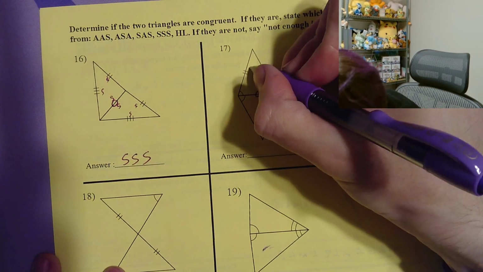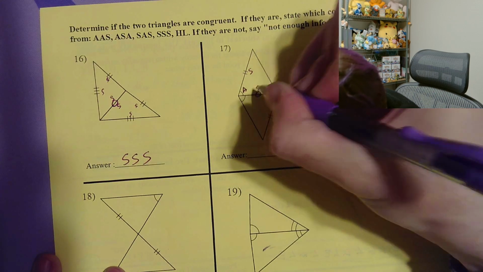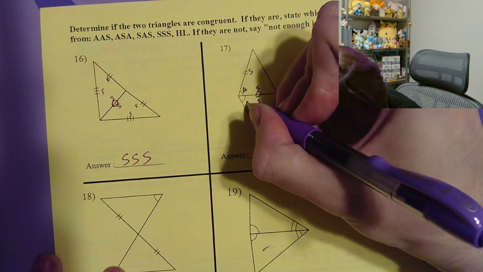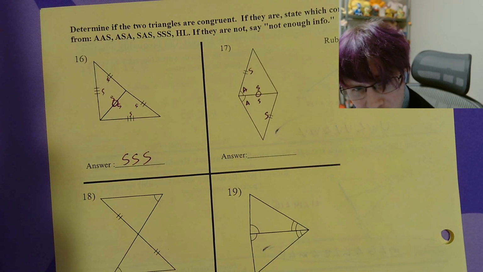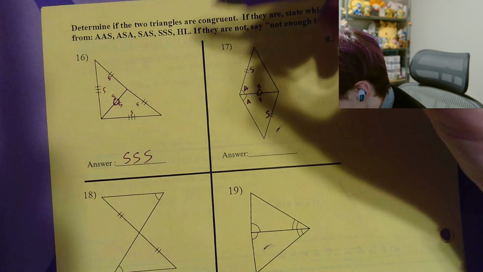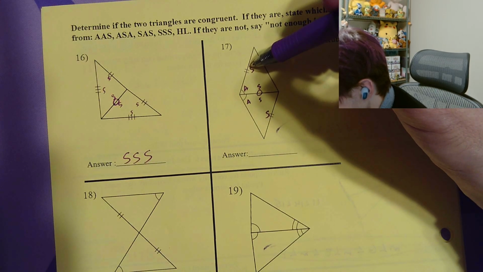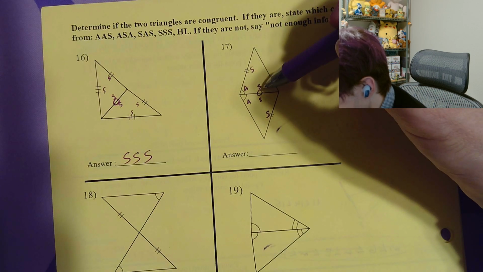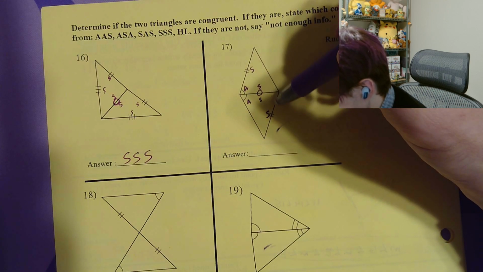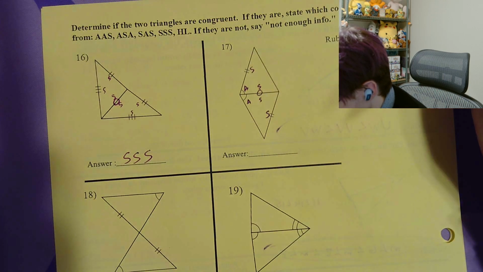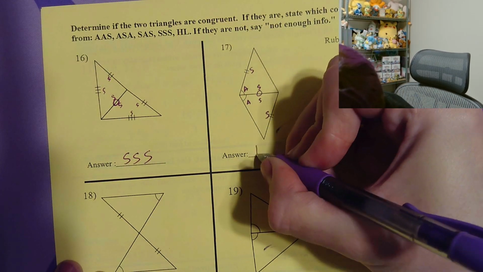On the next one here, they do share this side. We have a side, an angle, and then a side. Does this one go in that correct order? This one has the double side here, then the angle, and then the reflexive. Whereas this one over here has the angle, the side, and then the side. So I'm going to say that these ones are in the incorrect order, and because they are not in the correct order, the answer is going to be a no, not enough info.